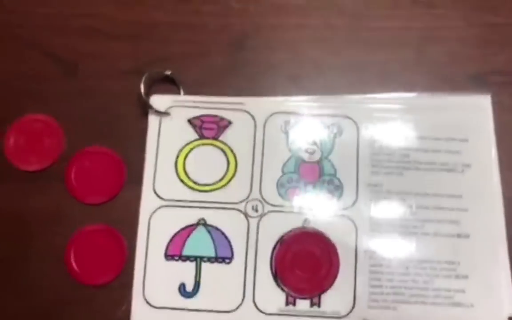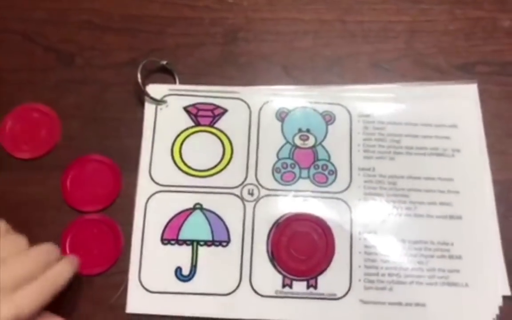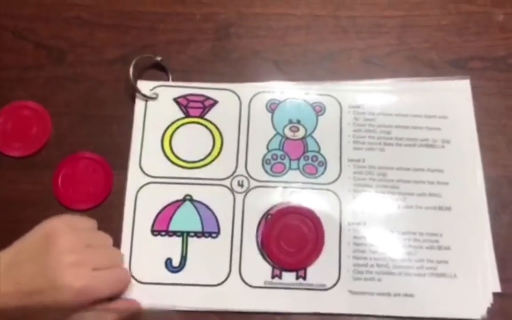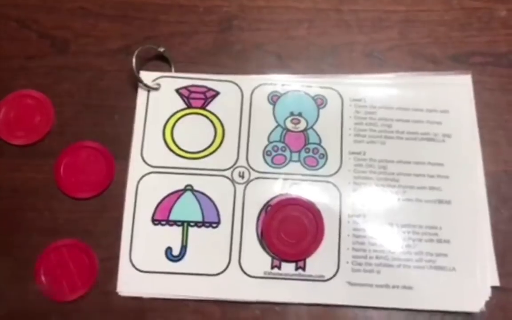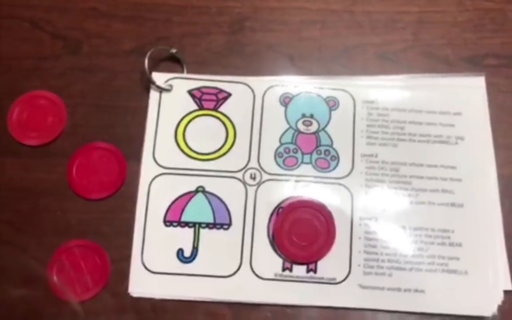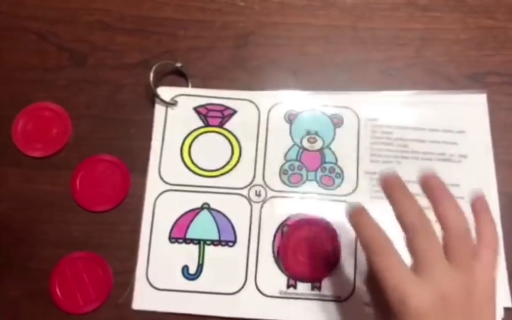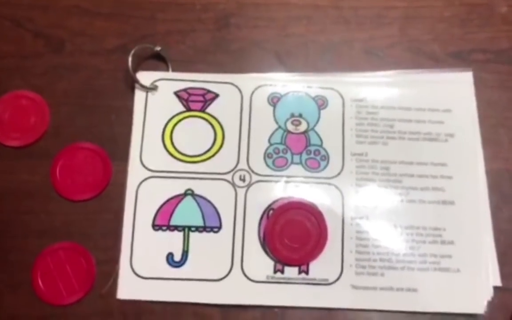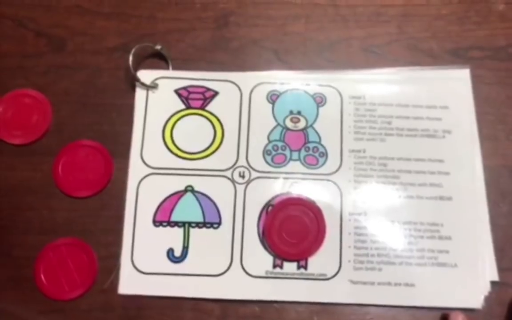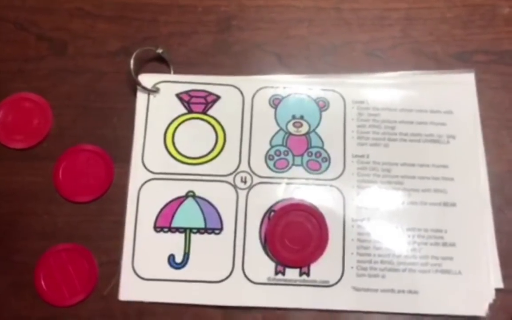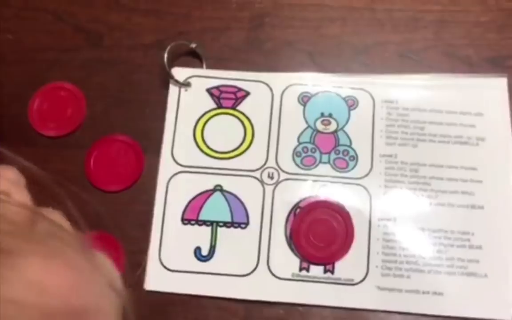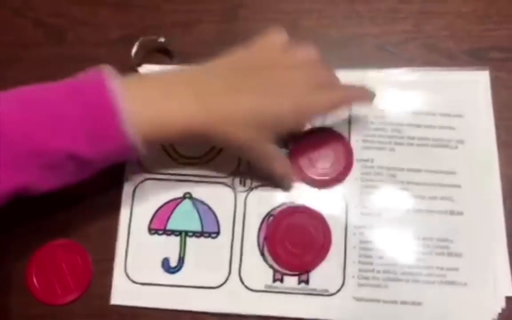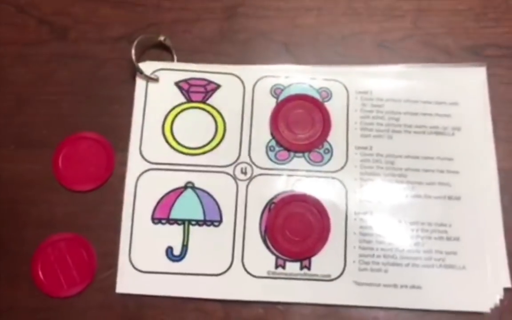Okay, now can you tell me some words that rhyme with bear? They can be made up words. What's a word that rhymes with bear, but it can be a made-up word? Hair. Here, there's one. Hair is a real word. What else? Is that all for now? Hair is a good rhyming word. Go ahead and cover the bear. Okay. That's the only one. Here's the only one I can think of.